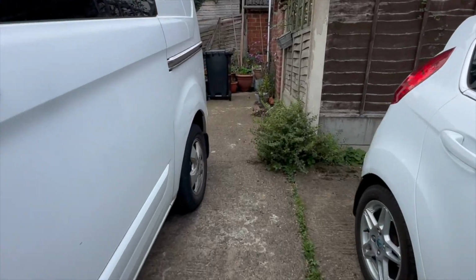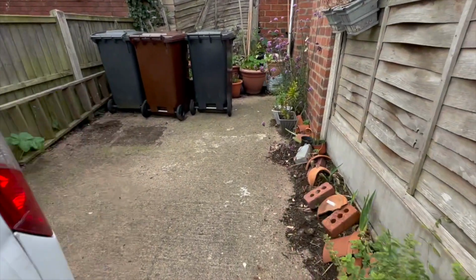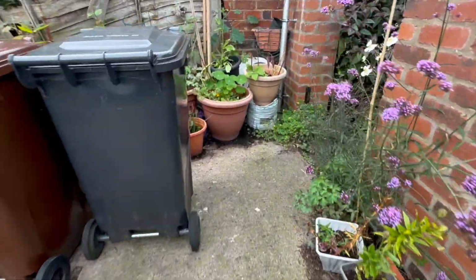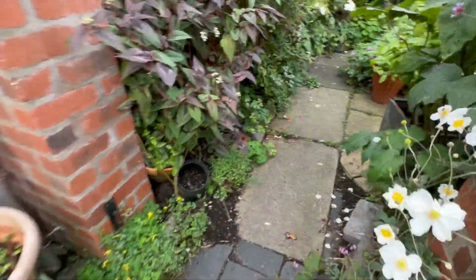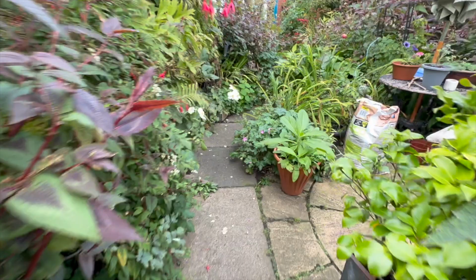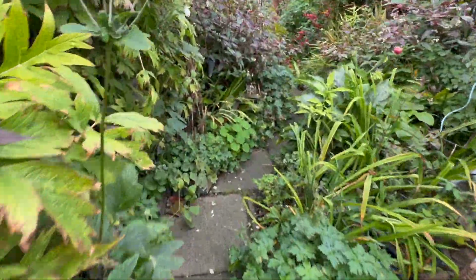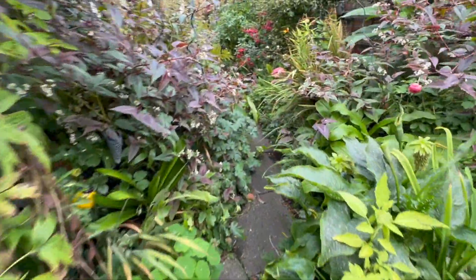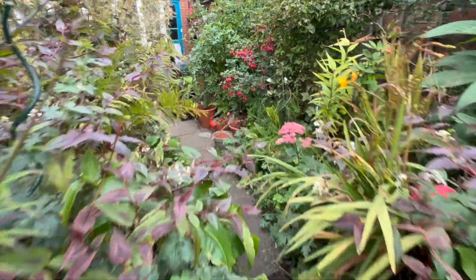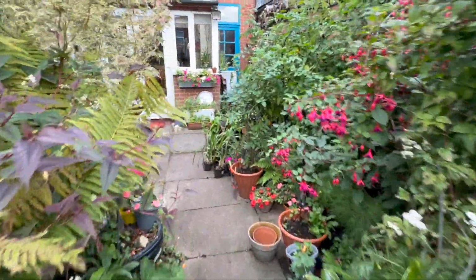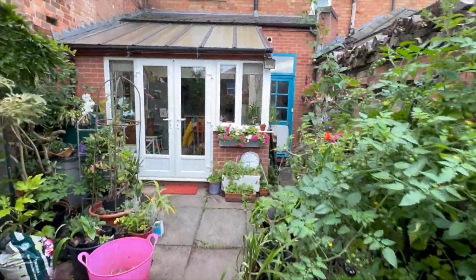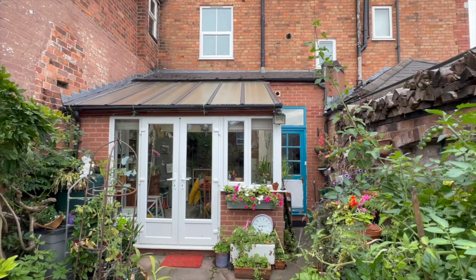Other things that you need to take into consideration is how far you've got to pull the hose out. Have you got to pull the hose miles around the garden, which is going to take time? Are you going to have obstacles? Are you going to have to climb over things? Are you going to have to reach over things? Are you going to have to reach over a conservatory roof? Are you going to have to reach over plants? Are you going to have to reach over an extension? All these things will take time.